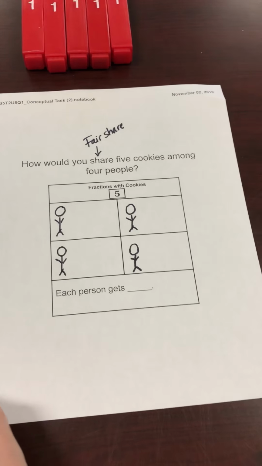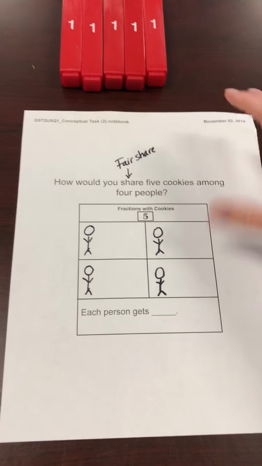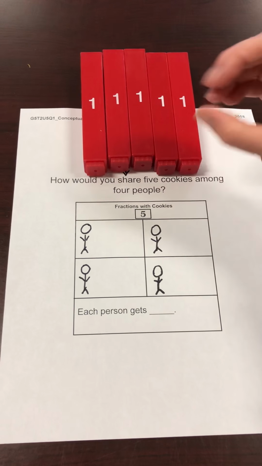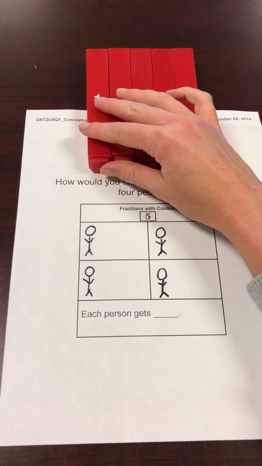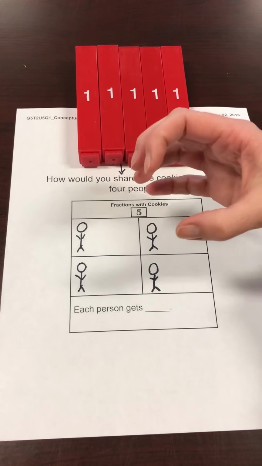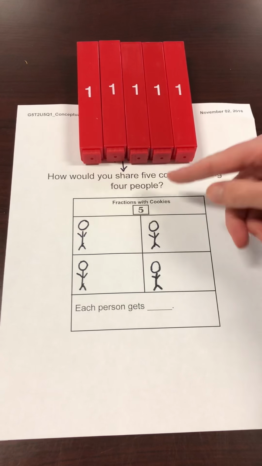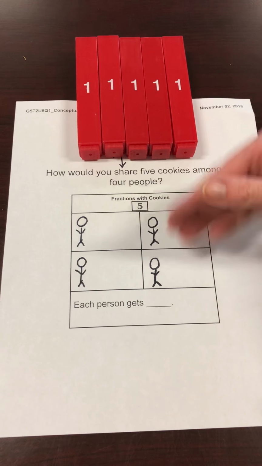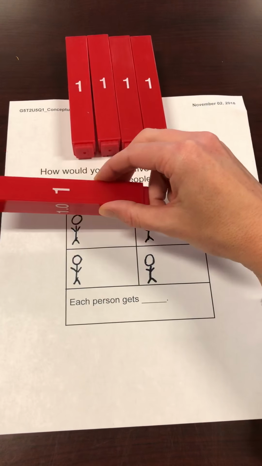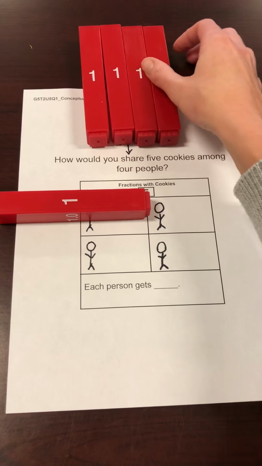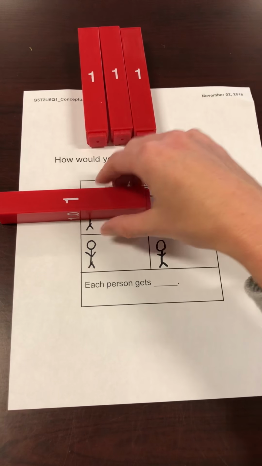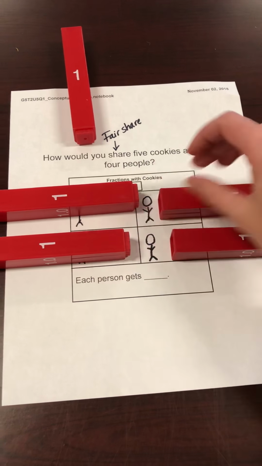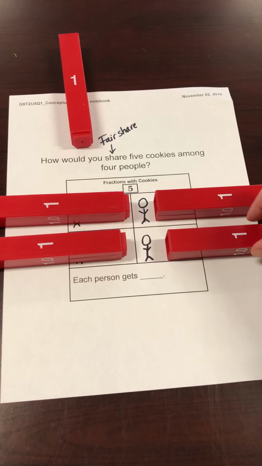So what we want our kids to do is tackle this problem by using either fraction towers, Post-it notes, which I'm going to show you in another video, or fraction circles, whatever the case may be. They have to represent their 5 cookies, 1, 2, 3, 4, 5, and their 4 people. Now I'm going to share the cookies with each of my 4 people. This person gets 1, this person gets 1, this person gets 1, and this person gets 1. Each of my people gets 1 cookie.